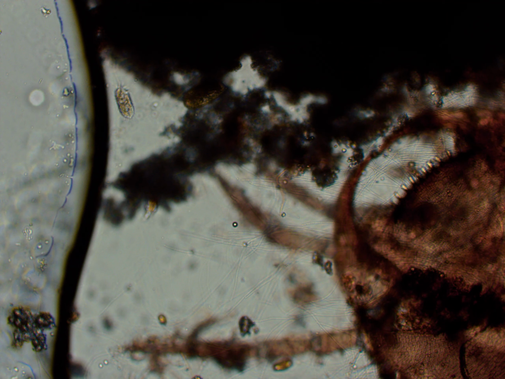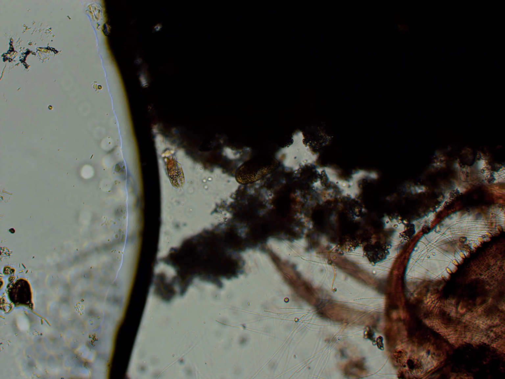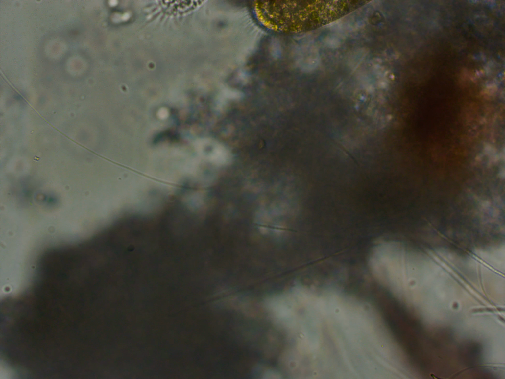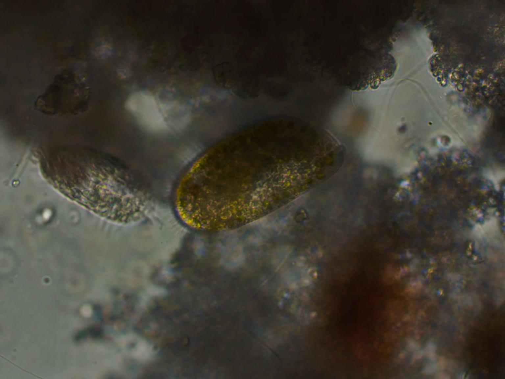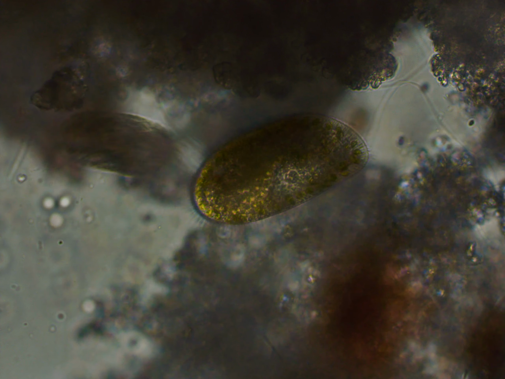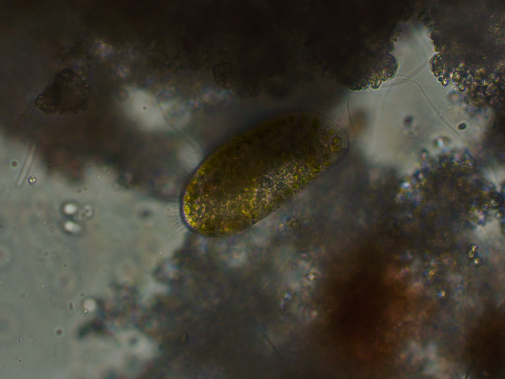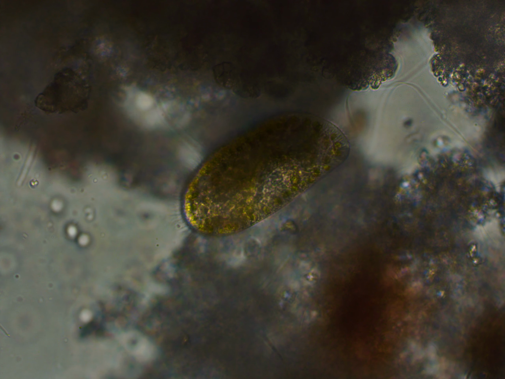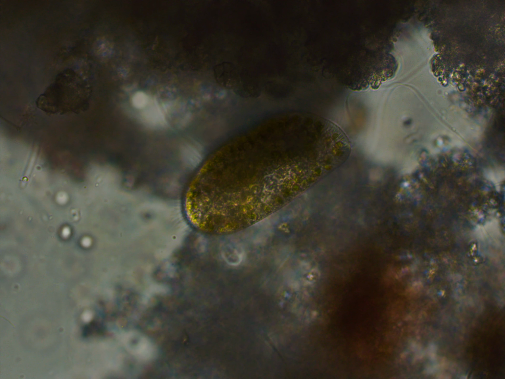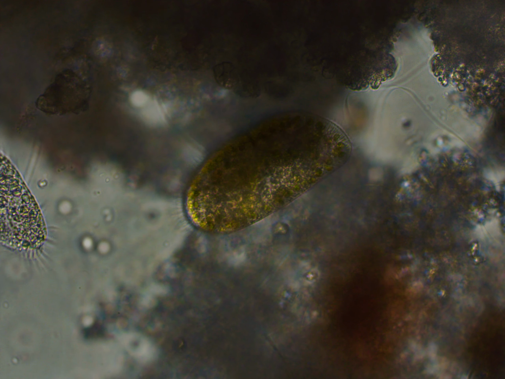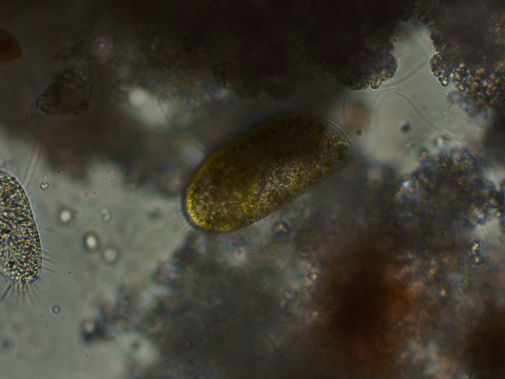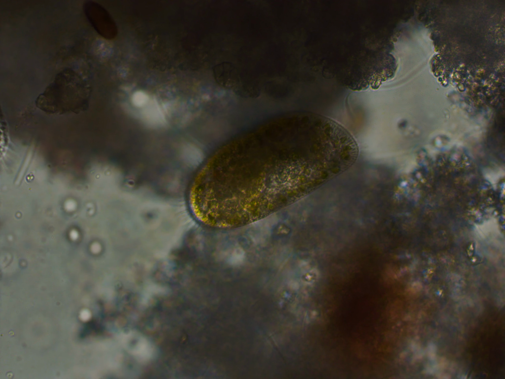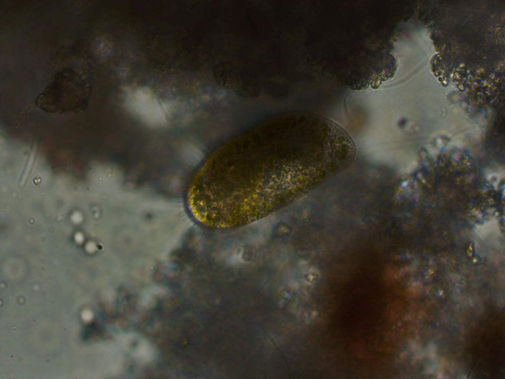And here it is with the 10 times objective again. You can see that Paramecium bursaria, and here it is with the 40 times objective next to that small organism, which is probably some sort of hypotrich. The type of algae inside of it, as I said earlier, is a type of algae called zoochlorella, closely related to chlorella, which is a type of small flagellated algae, which is very common.